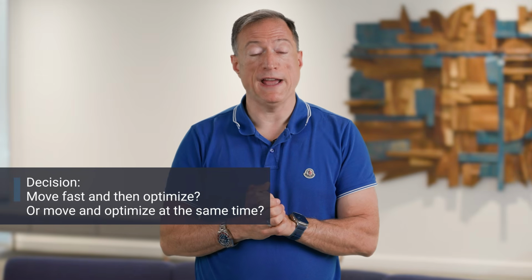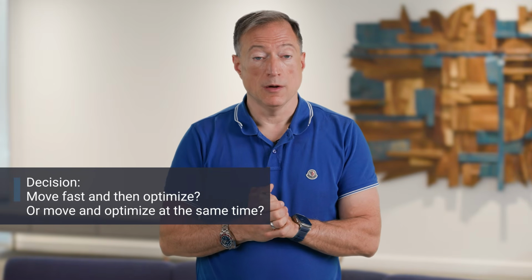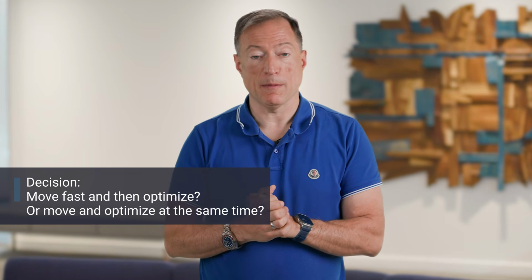So I want to talk about a few examples of what to think about in this particular topic. The first is when we think about developing an AI solution, we have two problems. The first problem is we don't even know what the solution is. We've never done this before, so it will require experimentation. The second problem is, once we figure out how to do it, can we do it in an efficient way that becomes cost effective? And when we think about that dynamic tension in the AI cycle, you have to make a decision. Do you want to move fast and then optimize, or do you want to move and optimize at the same time?